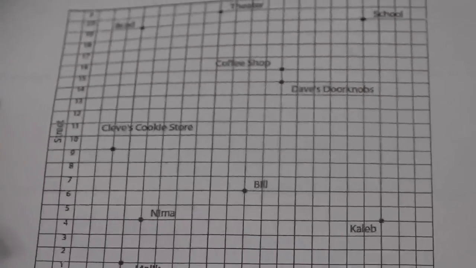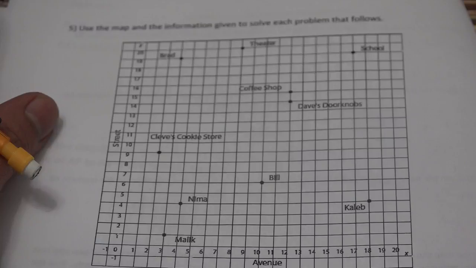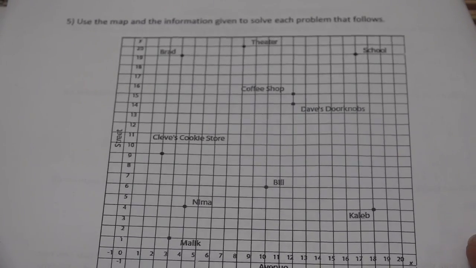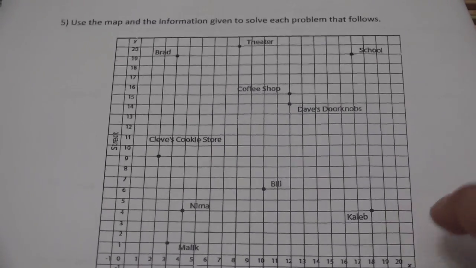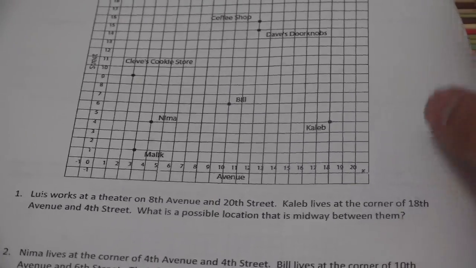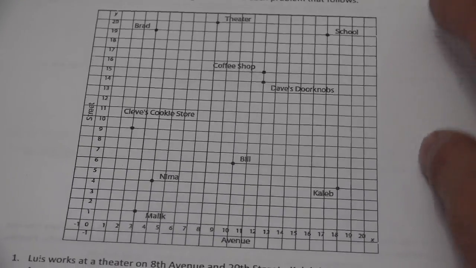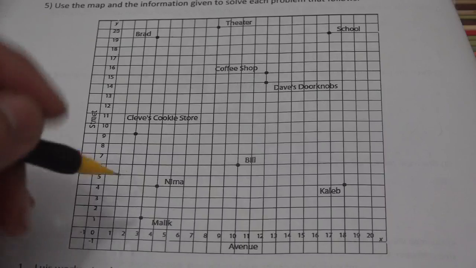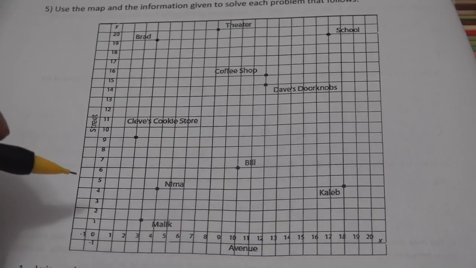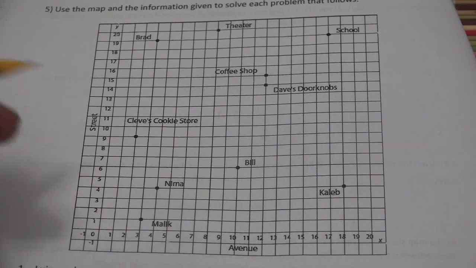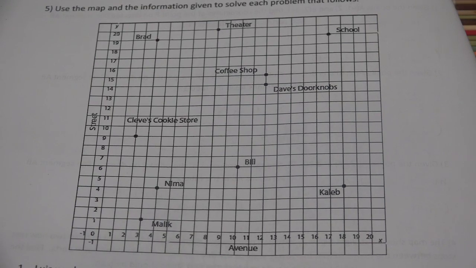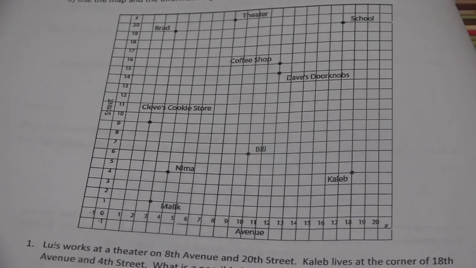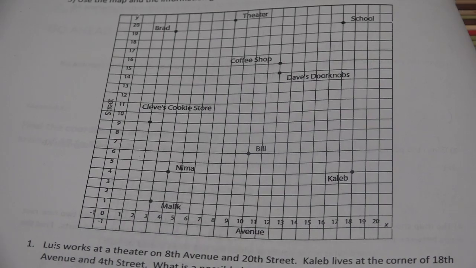Okay, so here we have a little map. Hopefully you could see the whole thing, because this is going to be crazy. Okay, so the first question is, Louis works at a theater on 8th Avenue and 20th Street. So we already know what the address is, 8th Avenue and 20th Street.